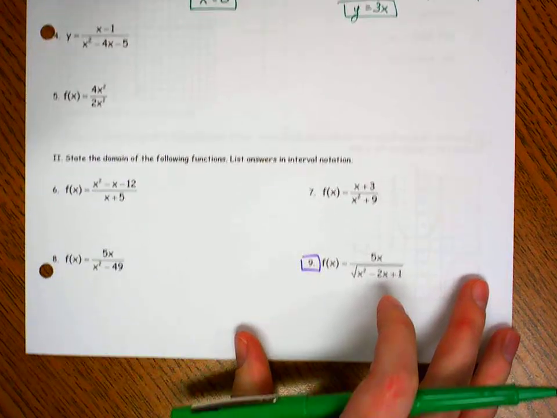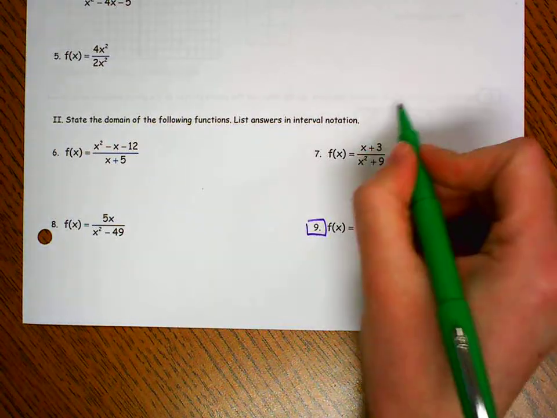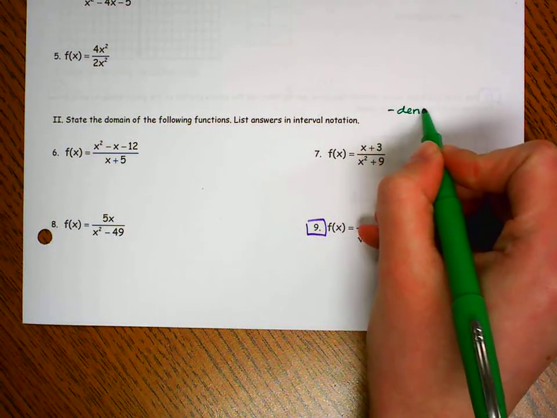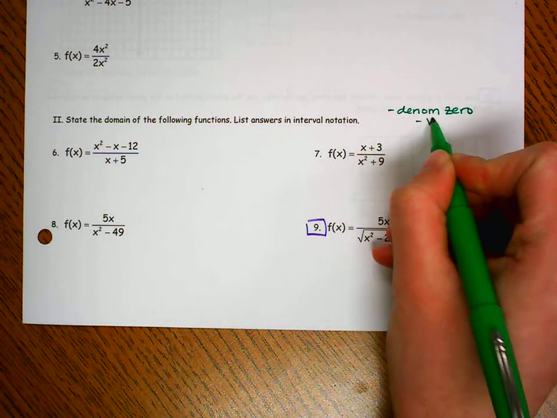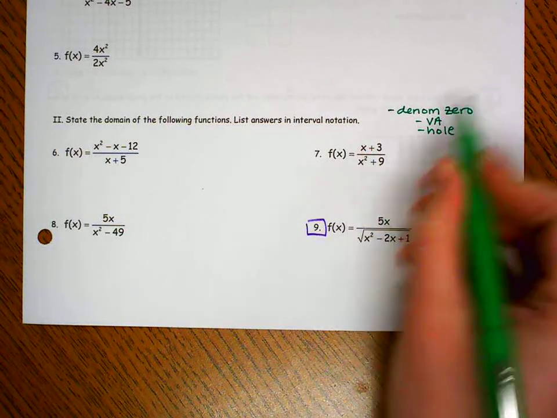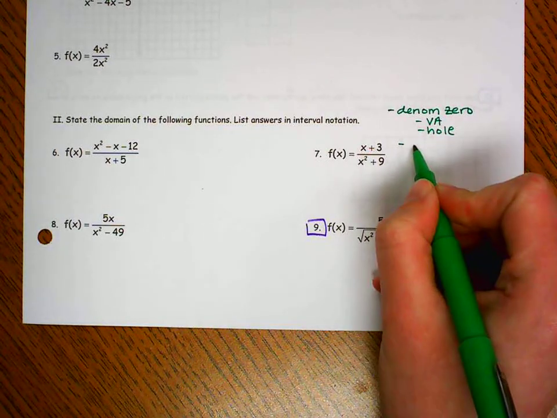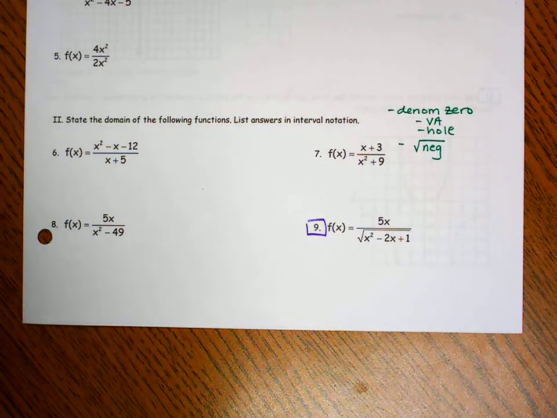Let's move down here. Number 9. So remember, we have a couple places where we're going to have a problem with our domain. So some of the problems is when the denominator is 0, which could be a vertical asymptote or a hole. We have problems when we have a negative under a radical. I don't think there's anything else off the top of my head. Those are kind of the big ones.